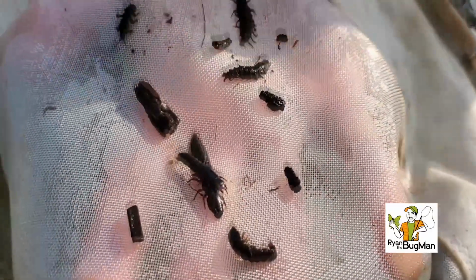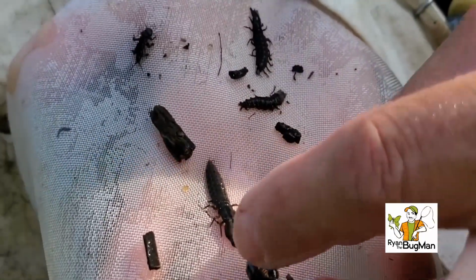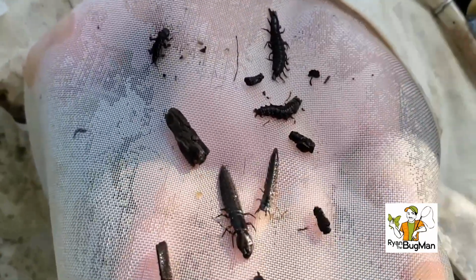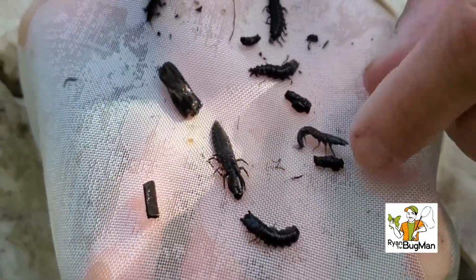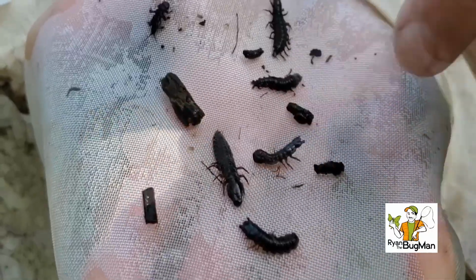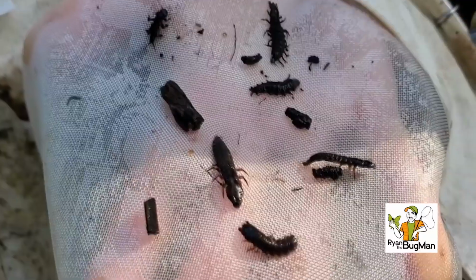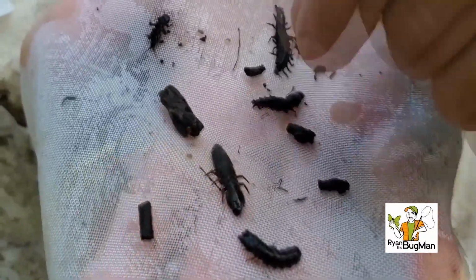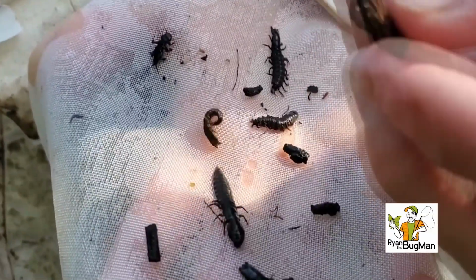But these are really typical as far as aquatic insect life is concerned for streams, for moving water, fast moving water particularly. Most of these things have gills and they require that oxygen rich water in order to survive. So these are not things you're going to find hiding in ponds normally. I still really dig these caddisflies.